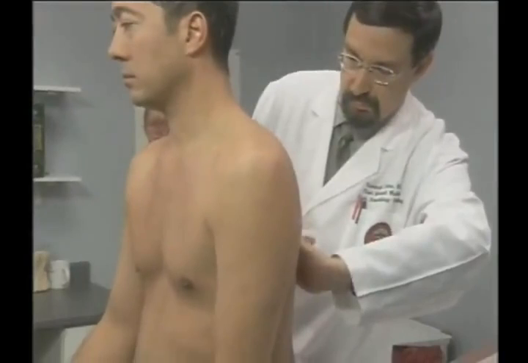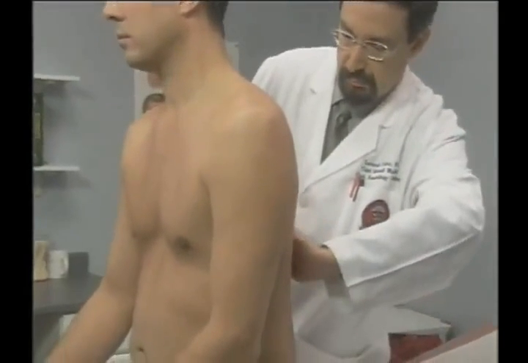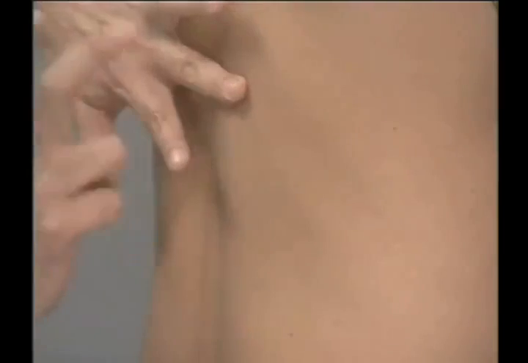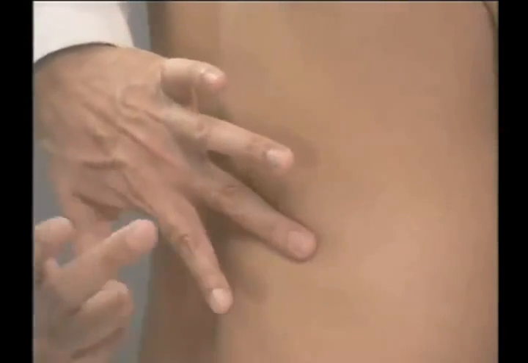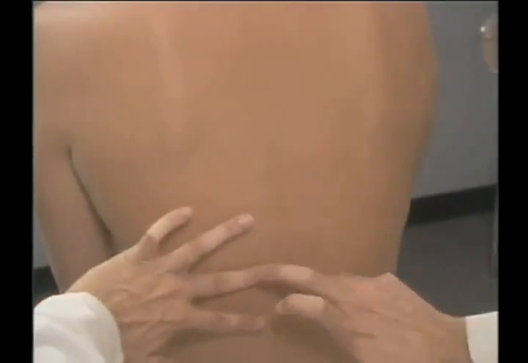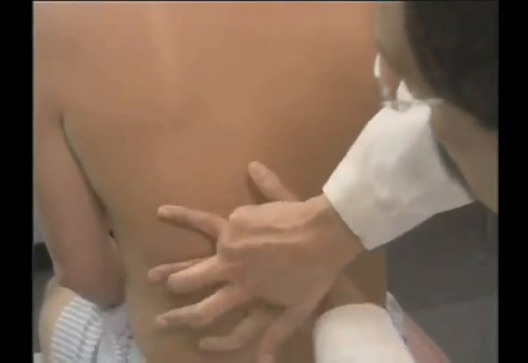Percuss down the chest wall from the apices to the bases of the lungs. Listen to the intensity, pitch, and duration of your percussion notes, and note the sense of vibration. Then decide what kind of notes you are hearing. Normal lungs are resonant. Locate any areas where you hear abnormal dullness.